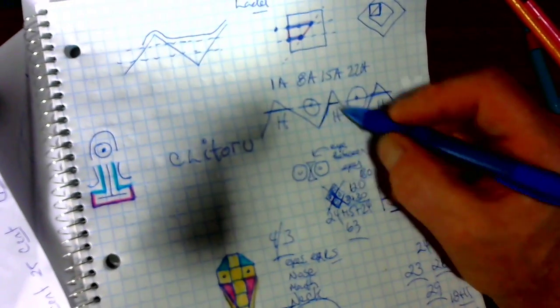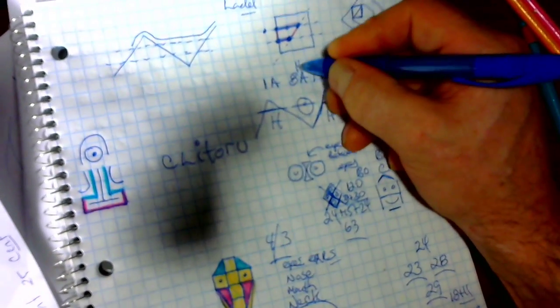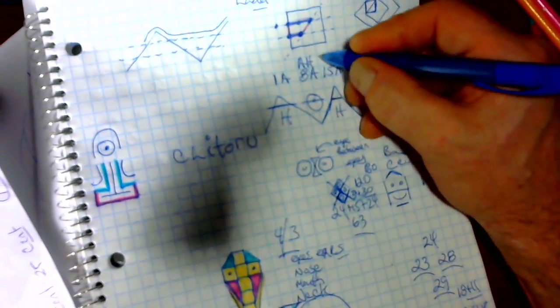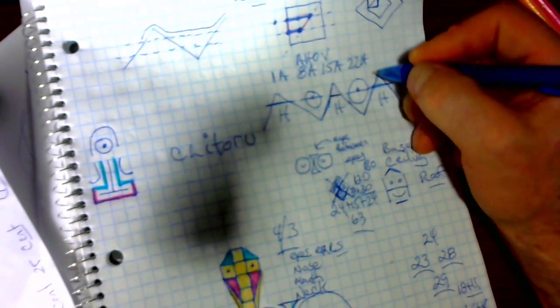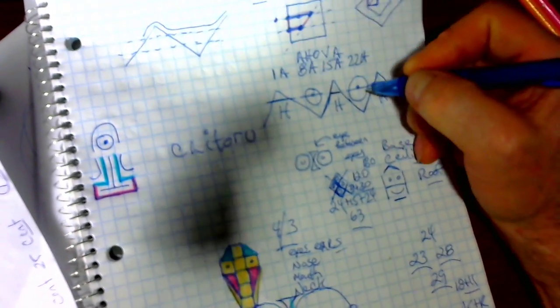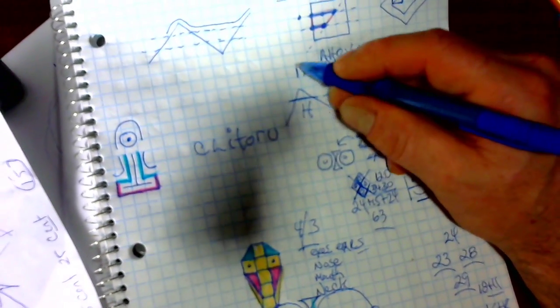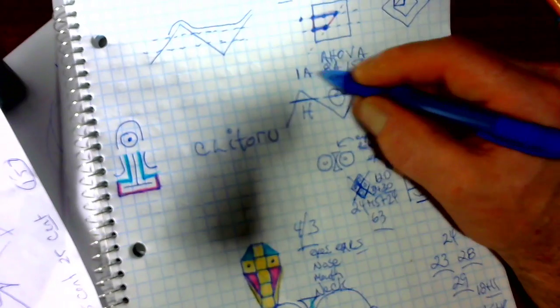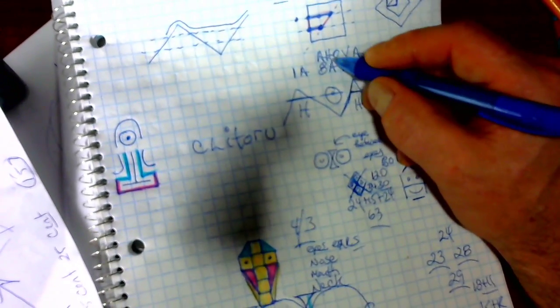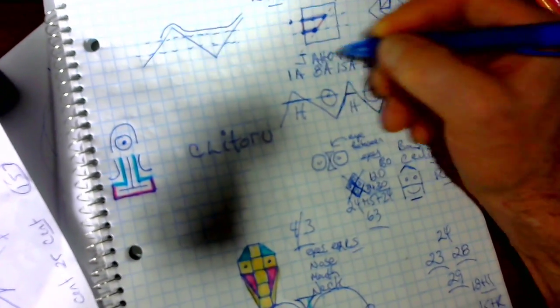A, H. 15th letter is O. 22nd letter is V with A, Ahova. Why not have the 10th letter? Because the J is 1 plus 0, right? 1 plus 0 equals J. We have Jehovah.